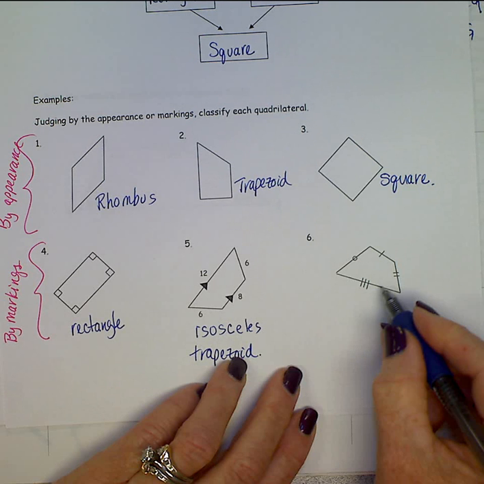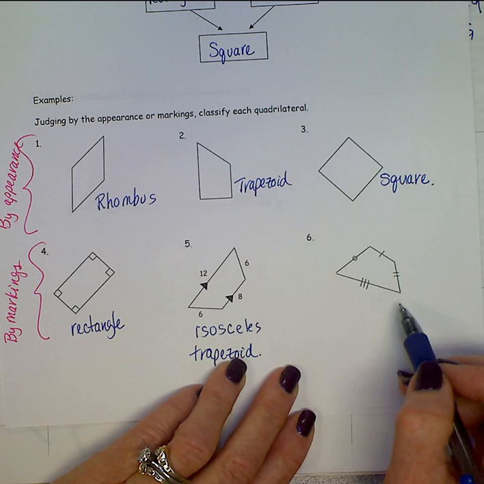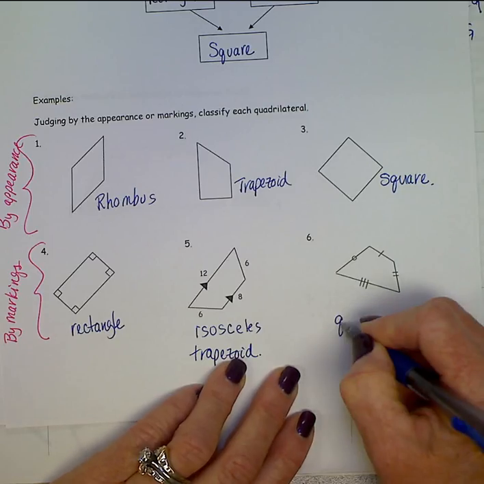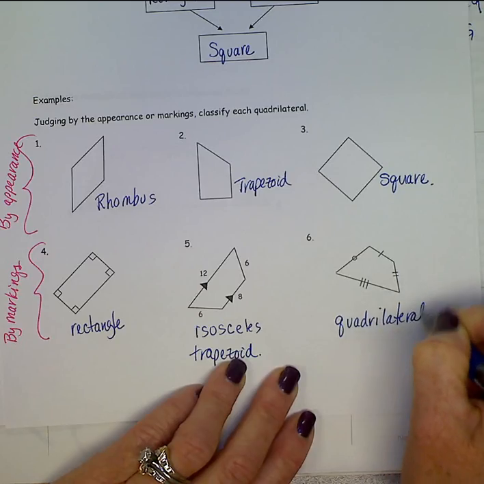And this last one over here, kind of a weirdo shape, got a bunch of different markings on it. There's nothing special about this one. This is just a plain quadrilateral. No specials.